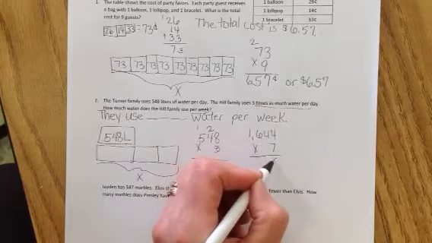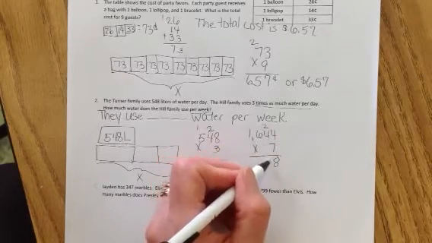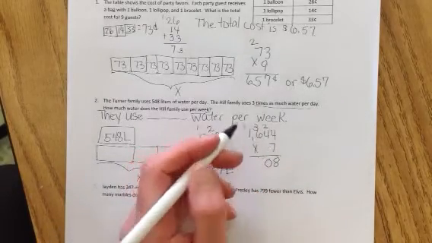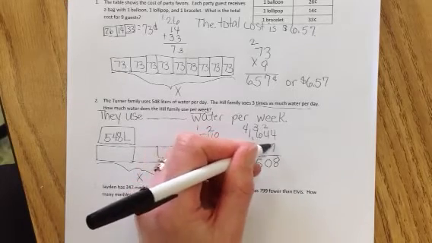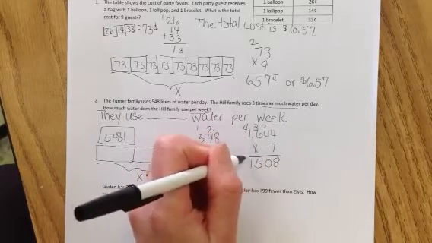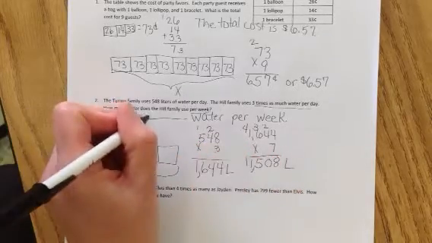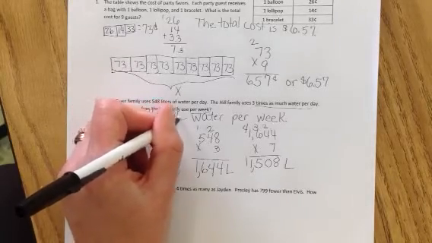4 times 7 is 28. Put down the 8, carry the 2. 7 times 4 is 28, plus 2 more is 30. Put down 0, carry the 3. 7 times 6 is 42, plus 3 more is 45. Put down the 5, carry the 4. 7 times 1 is 7. 4 more is 11. So they use 11,508 liters of water.